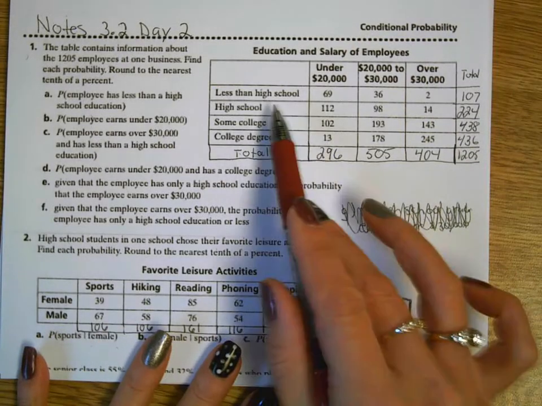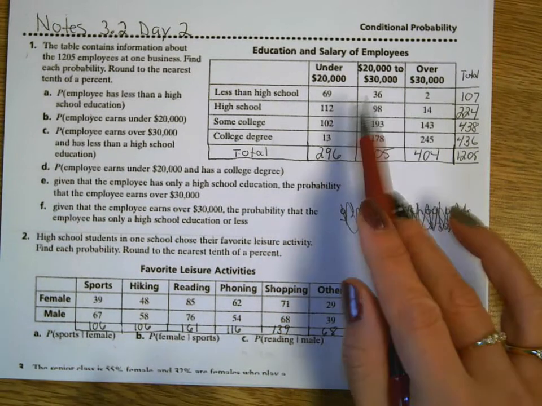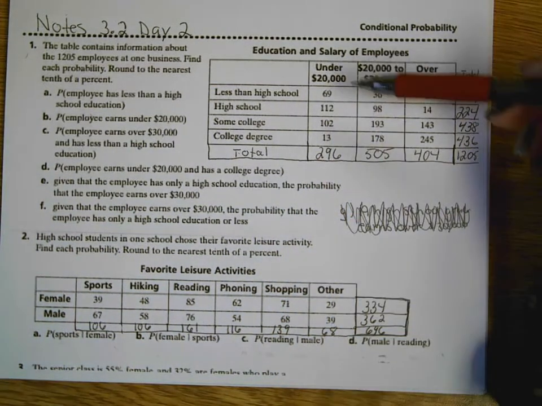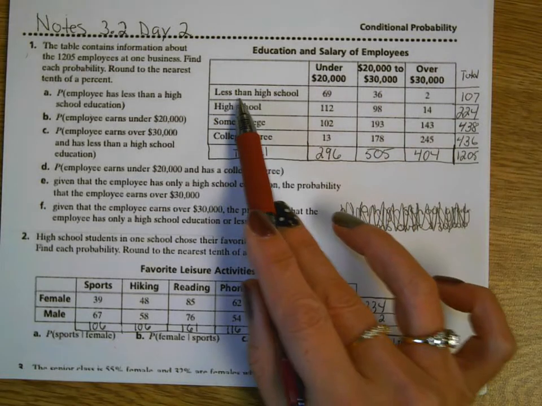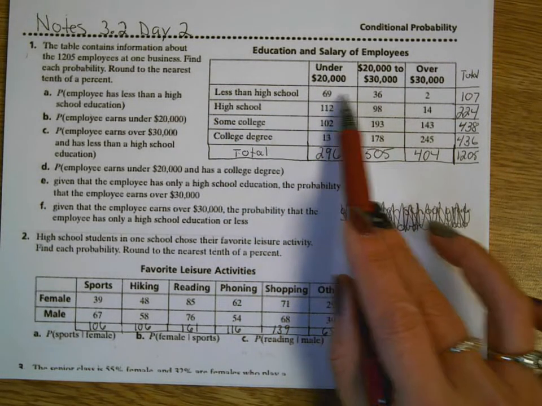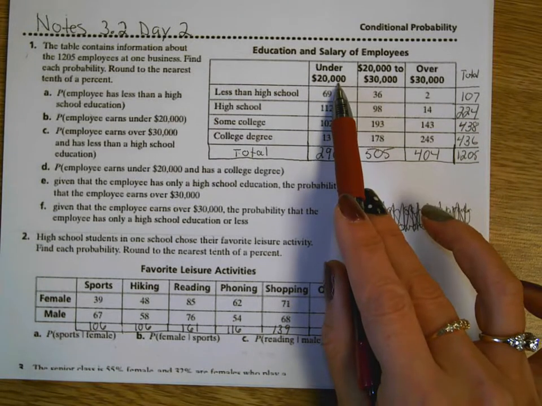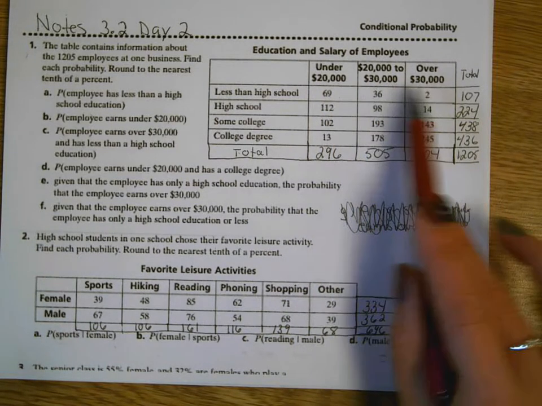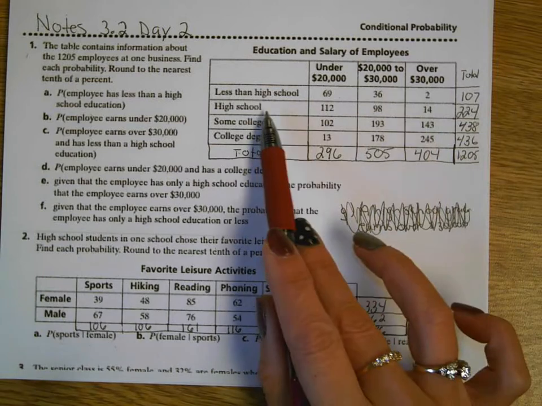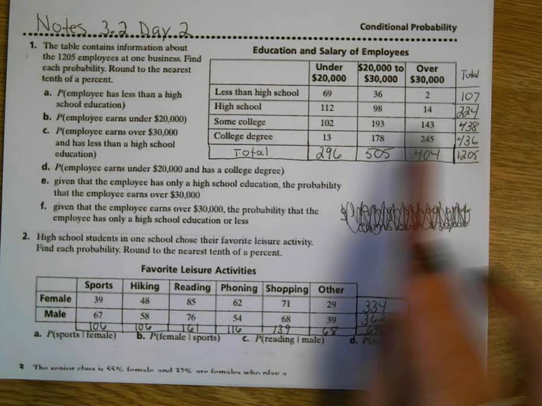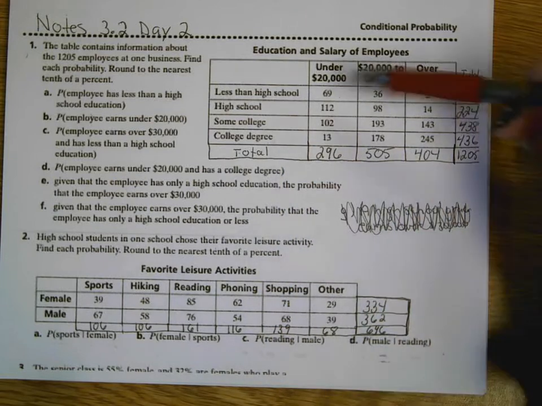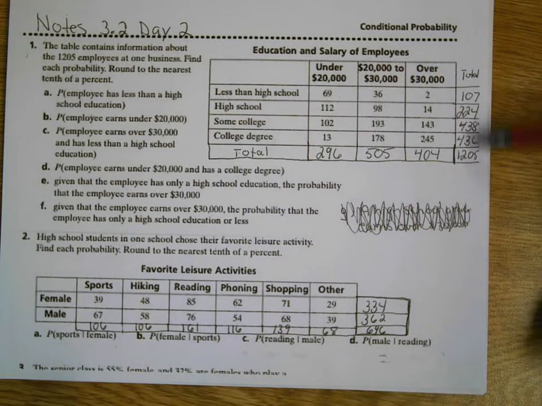So the first part of the note is just going to come right from this worksheet, using these contingency tables. And if you look at this first one, just reading the table, we've got education and salary of employees. So we've got people with less than a high school education, broken up into 3 categories: under 20,000, 20 to 30,000, and over 30,000. Then you've got high school education broken up, some college people broken up, and then a college degree. And then the totals going this way. And I added all the totals in just to save us some time.